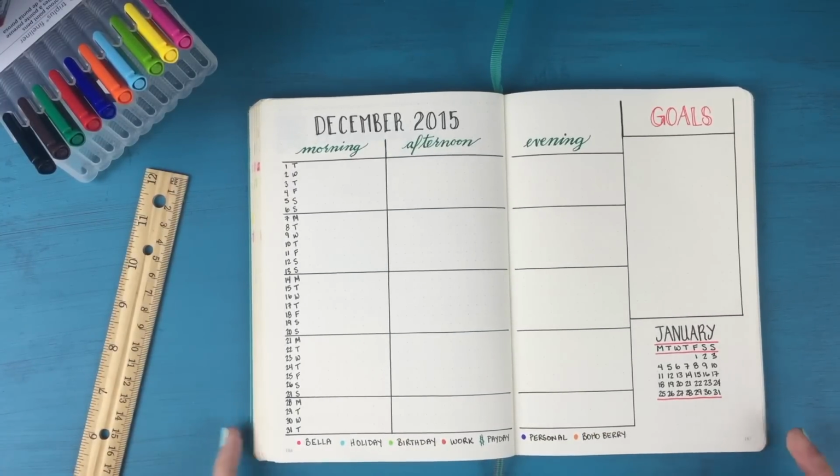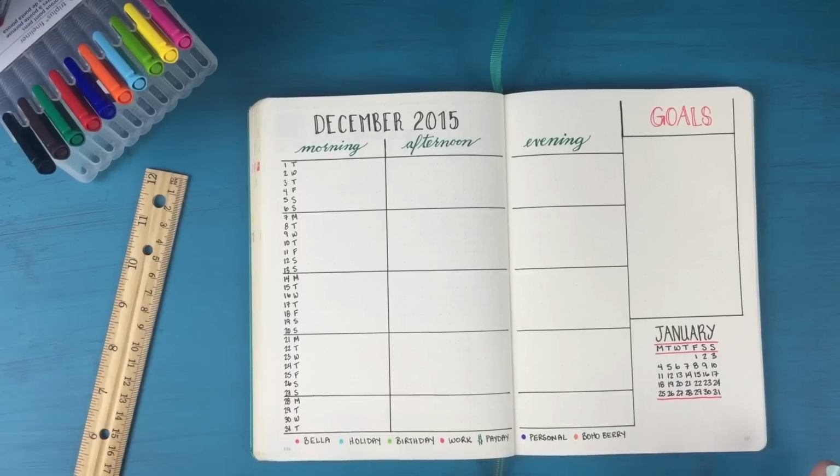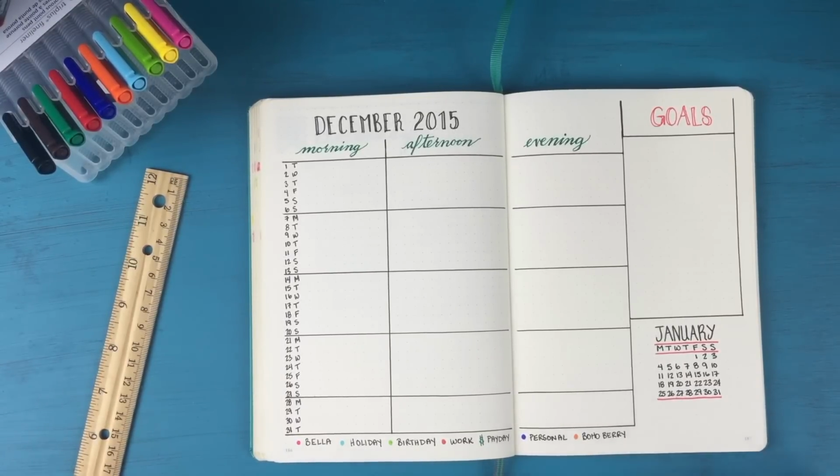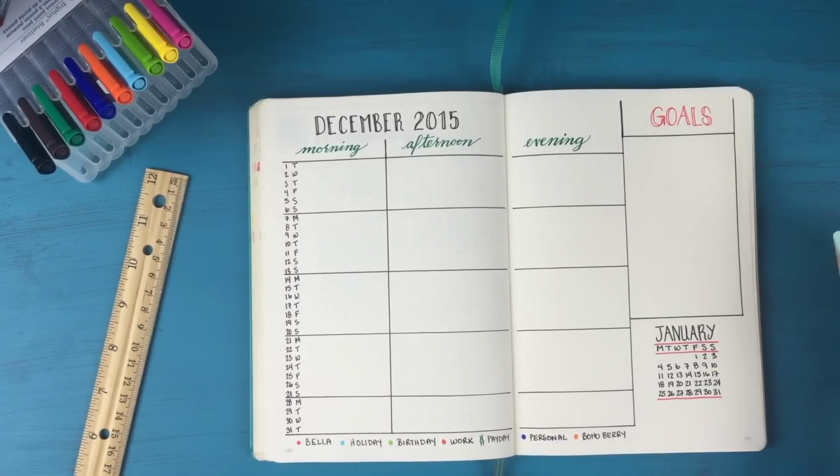So that is how I set up my monthly spread. I'll go back in and fill this all out later with my particular appointments, events, birthdays, holidays, anything that's coming up, my goals for the month, and I'll go back in and decorate it. I might show you that at the end as well.